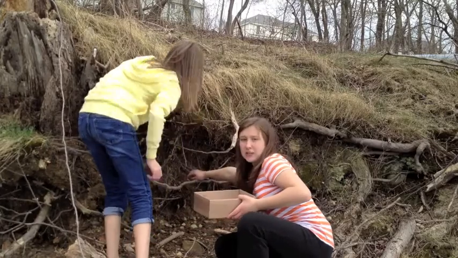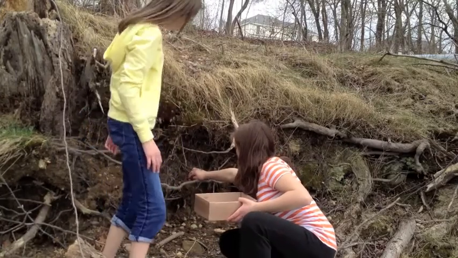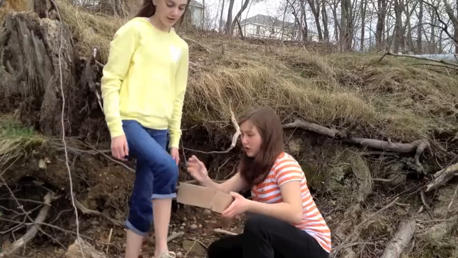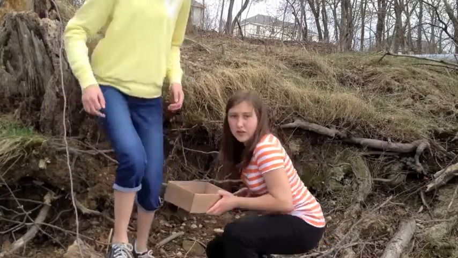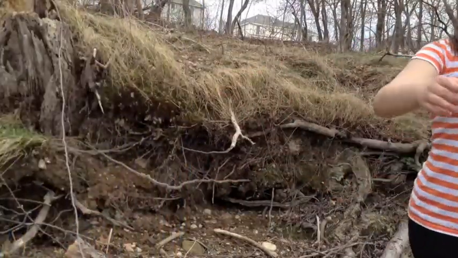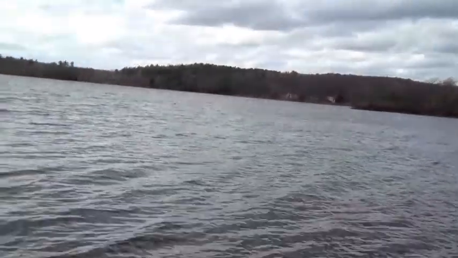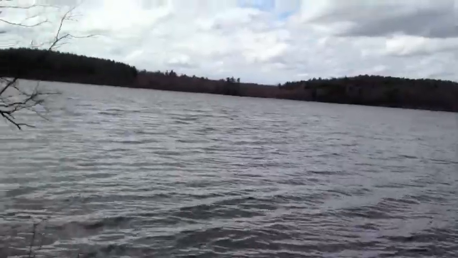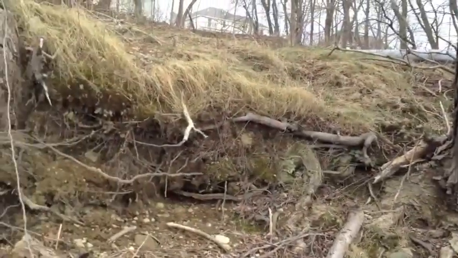So we're going to take one of the rocks from the wall for our example of erosion. And you can also see this is the pond. You can see how the wind is blowing it towards the shore right here, which is probably what caused this to happen.